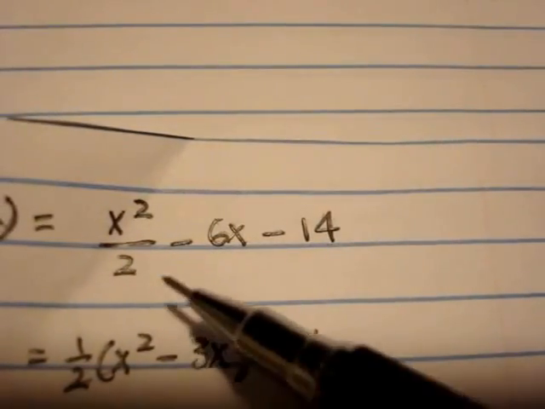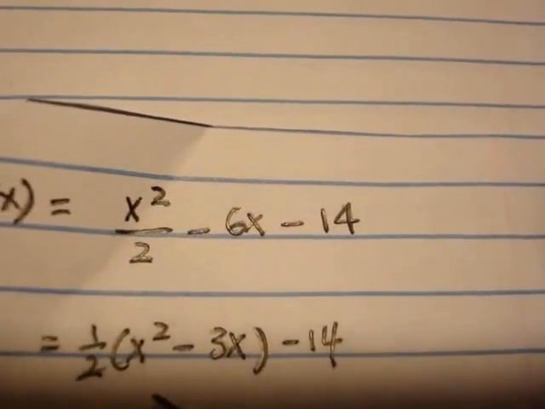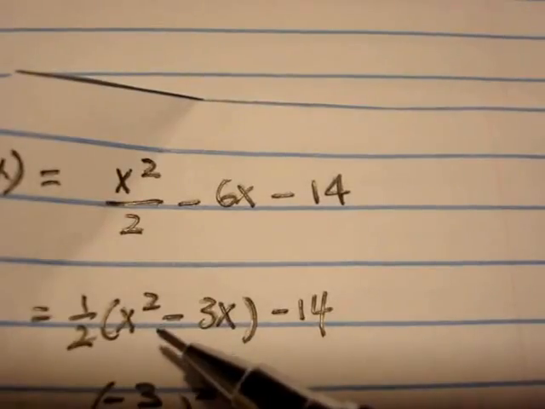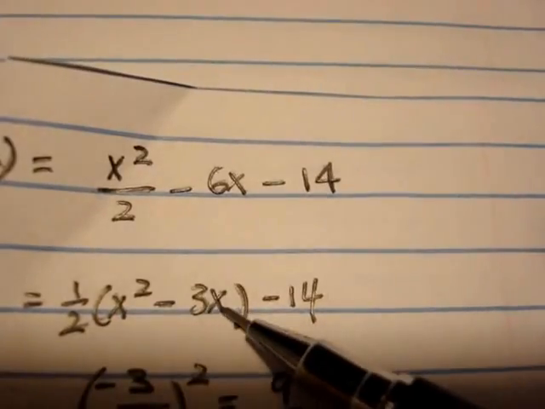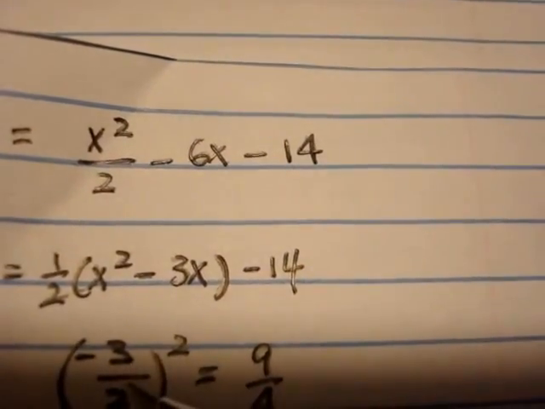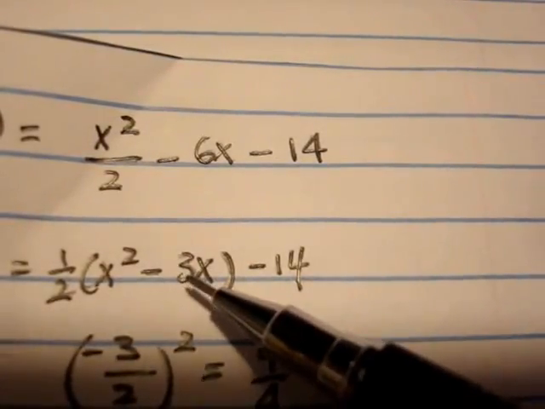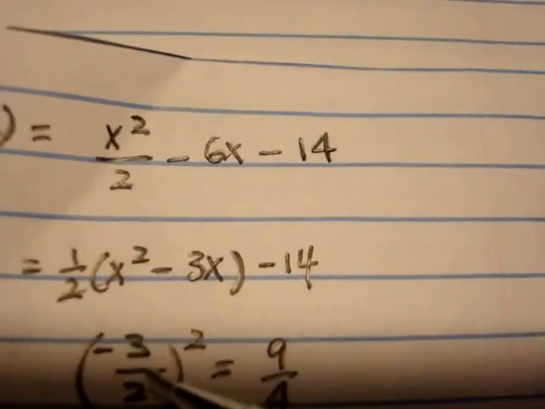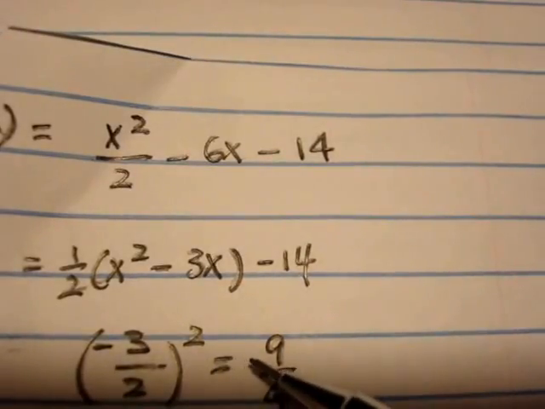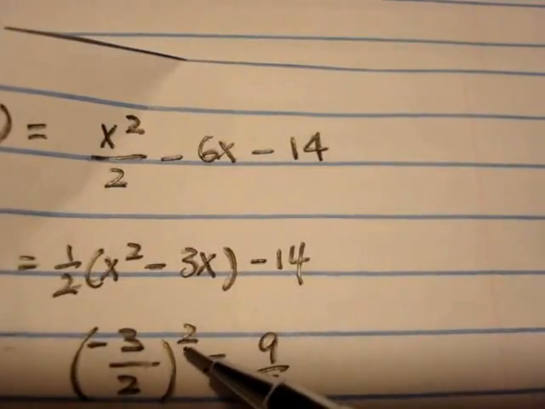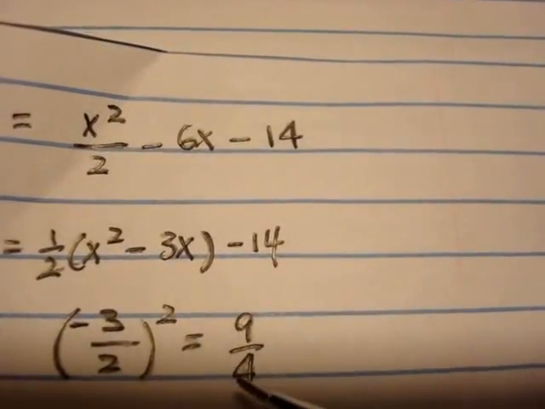Now that you isolate the first term and the second term, it's time to do completing the square. To do the completing the square, you take the second term, which is right here, and then you divide it by 2 and raise to the second power. So the second term is negative 3, right? Negative 3 divided by 2 and then raised to the second power, which is negative 3 times negative 3, which equals 9 divided by 4, because 2 times 2 equals 4.